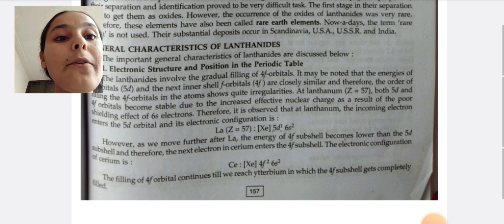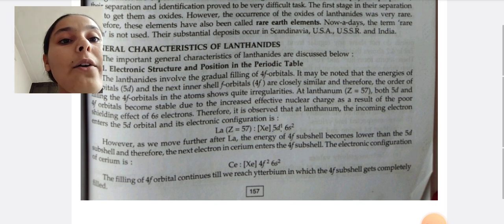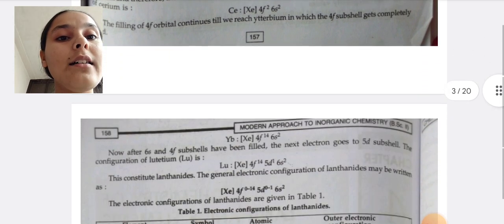However, as we move further after lanthanum, the energy of the 4f subshell becomes lower than the 5d subshell, and therefore the next electron in cerium enters the 4f subshell. The electronic configuration of cerium is [Xe] 4f2 6s2. The filling of the 4f orbital continues till we reach ytterbium, in which the 4f subshell gets completely filled.